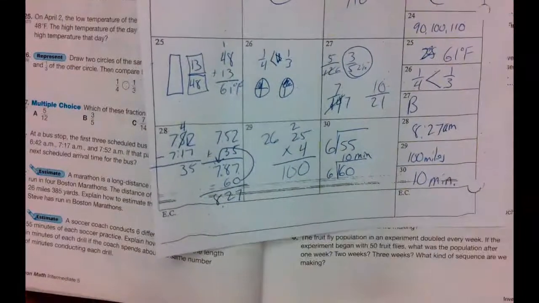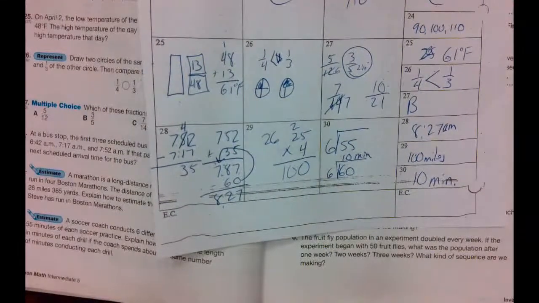10 minutes. Now guys, that was the last problem on the page, so that should really help you out. I'll be available in the Zoom call if you need any more.